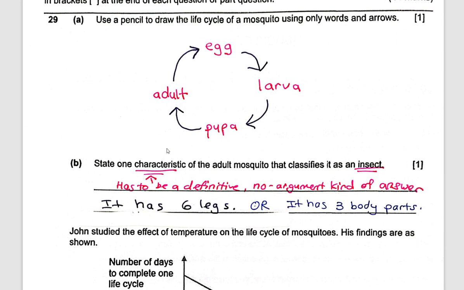Question 29, use a pencil to draw the life cycle of a mosquito using only words and arrows. So no drawing required and don't waste time drawing, just write words and use arrows. Make sure arrows are pointing in the correct direction. Egg to larva, larva to pupa, pupa to adult, adult to eggs again.